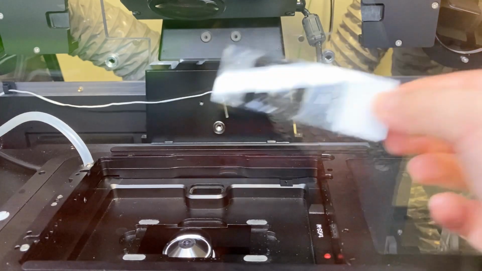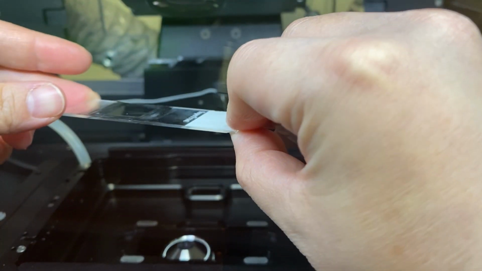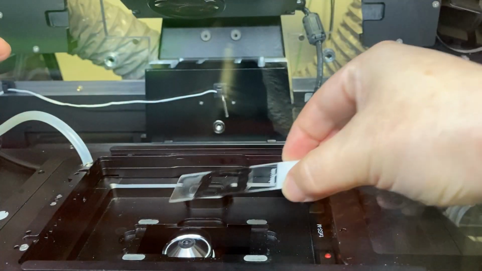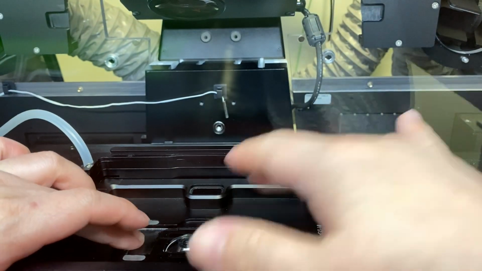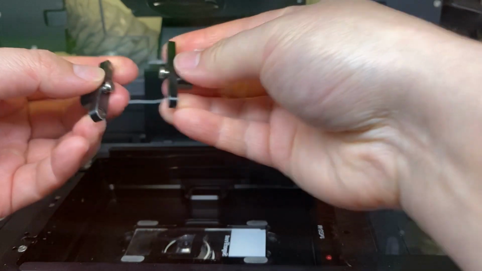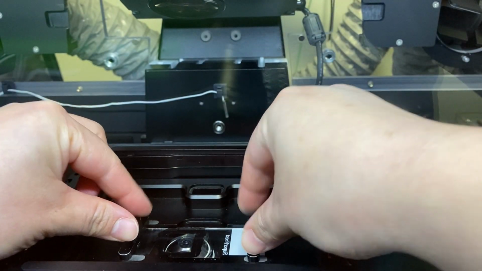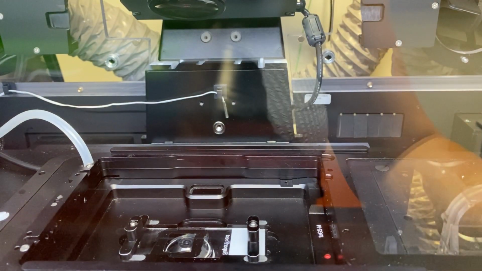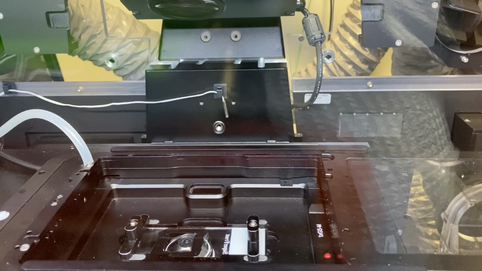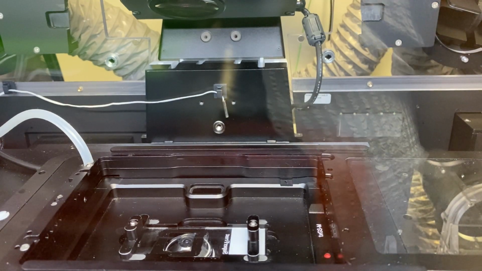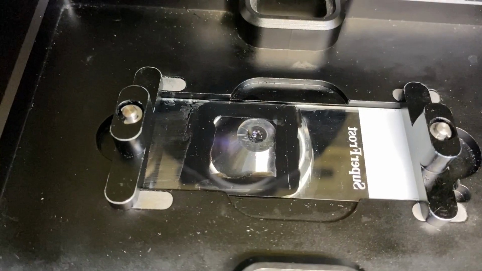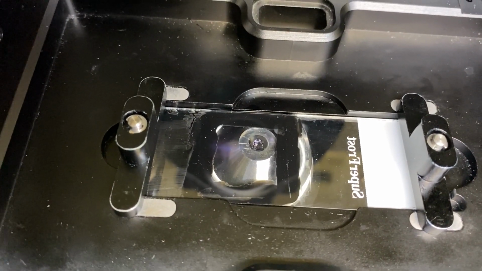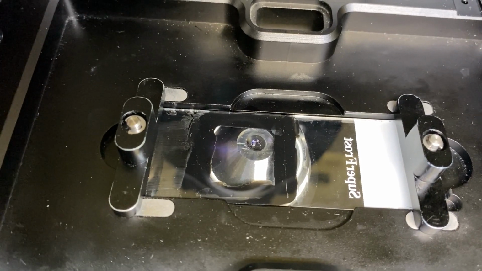And then you want to put your sample back. So cover slip side faces the lens. Push it back into the same corner and clip your sample down. And then you want to move your lens upwards until the oil touches the cover slip. Please don't look away from your sample when you're doing this. It's easy to miss.